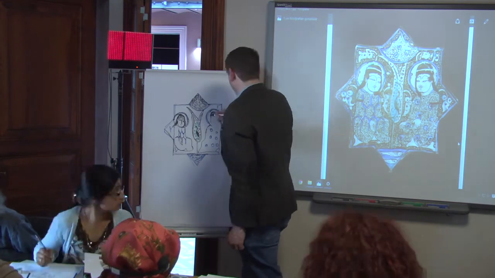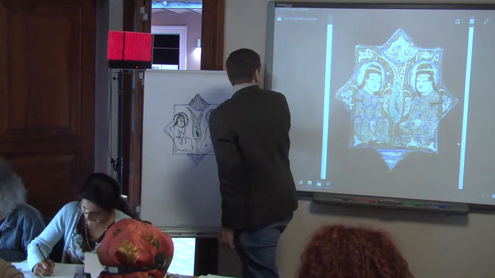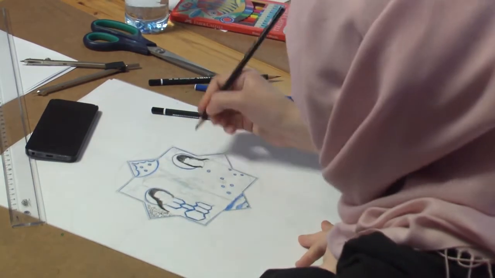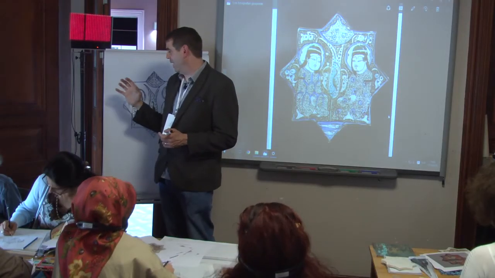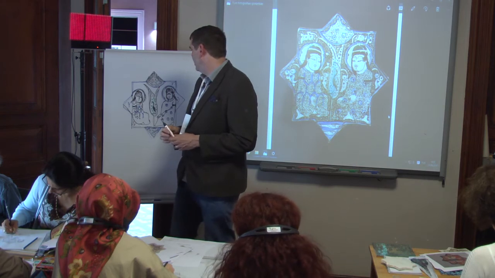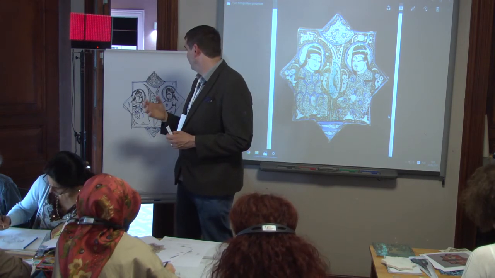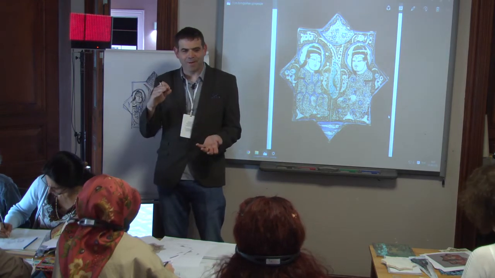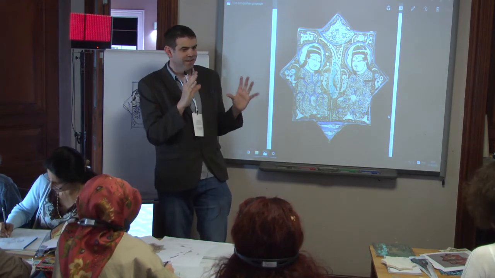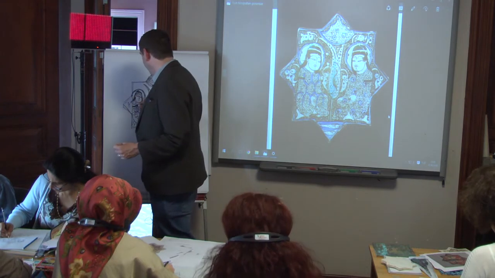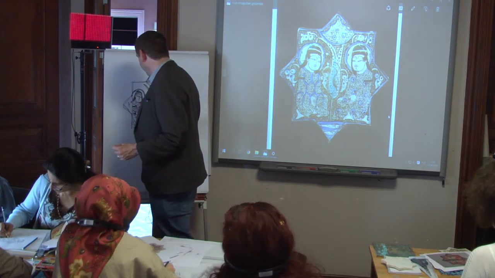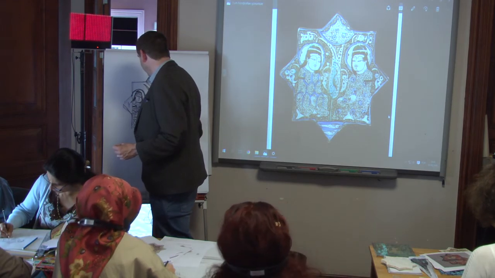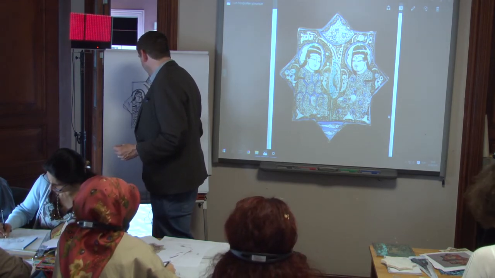So for me, the 8-pointed star is the perfect geometric construction for this type of composition. There's something about this method of painting and decorating. It doesn't work so well on the square shape, but with the 8-pointed star, you get that harmony. The total harmony of colour, shade, light.